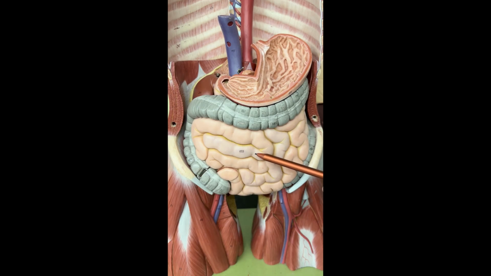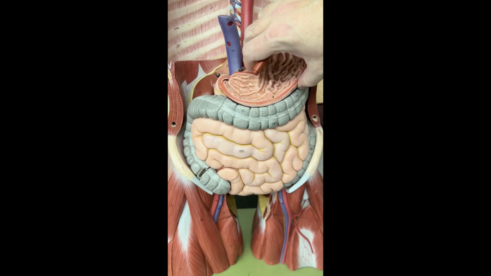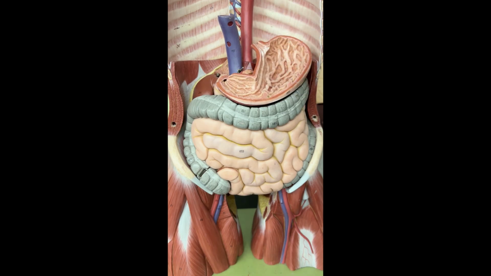And so we have two sets of intestines in our body. We have the small intestines and we have the large intestines. And so you can see I left this segment of the stomach in here so that way we can kind of see where we're starting.